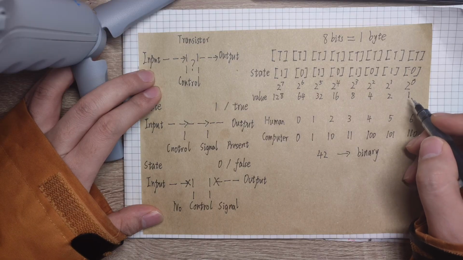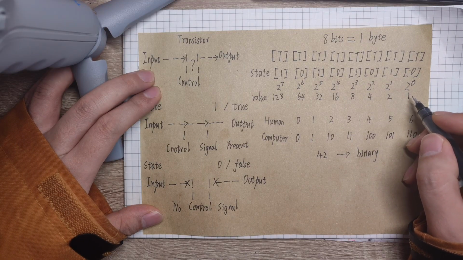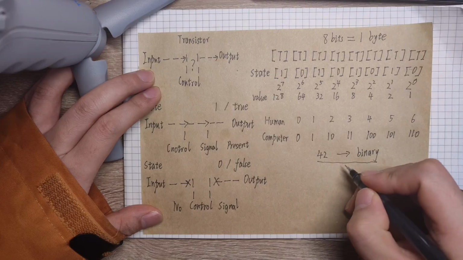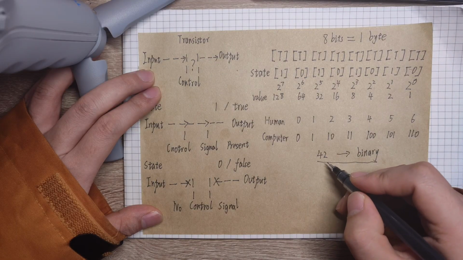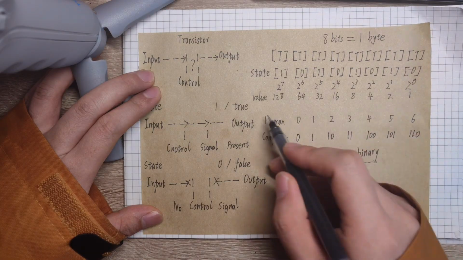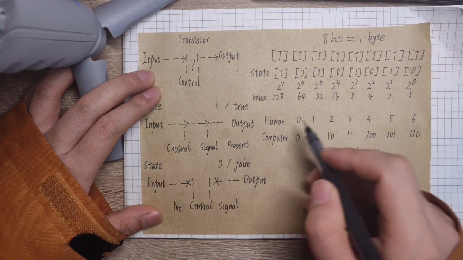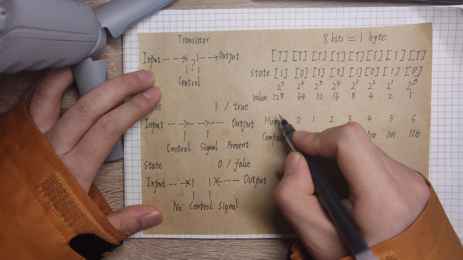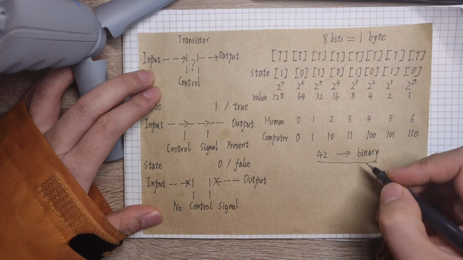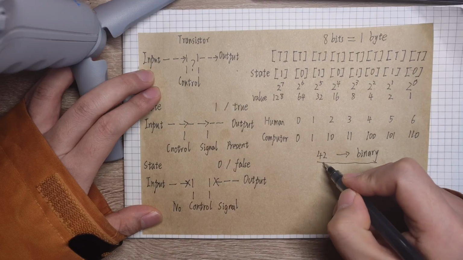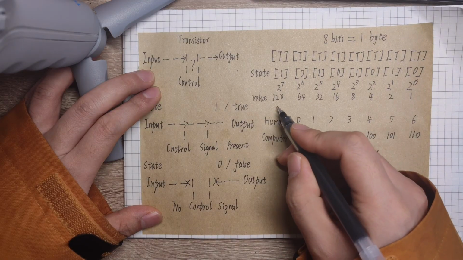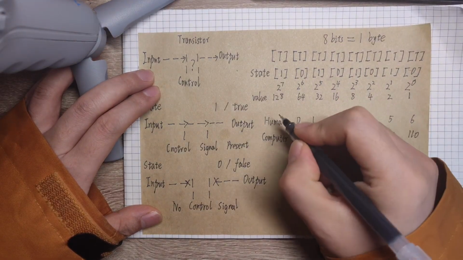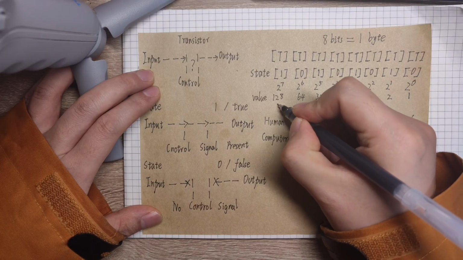I will show you a method that actually matches how computers think about this. First, we take the number 42 and go through all the values from left to right, from the greatest to the smallest. Let's see. First, we compare 42 with 128. It's less than 128, so this bit is 0.